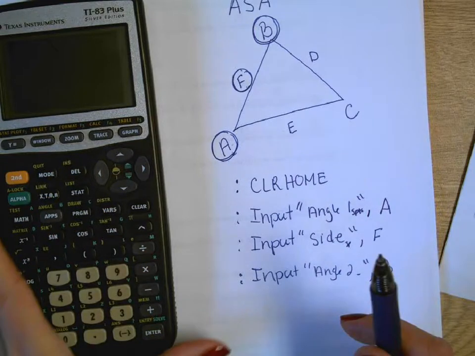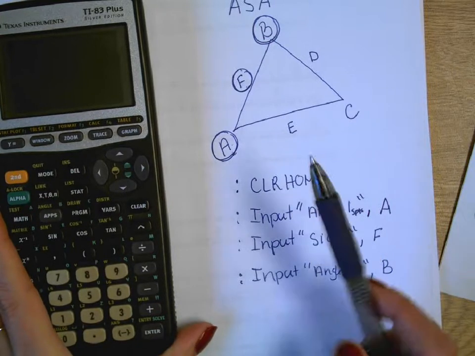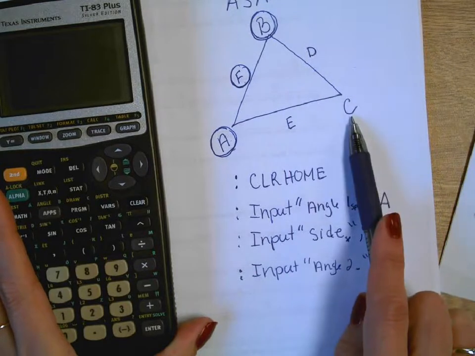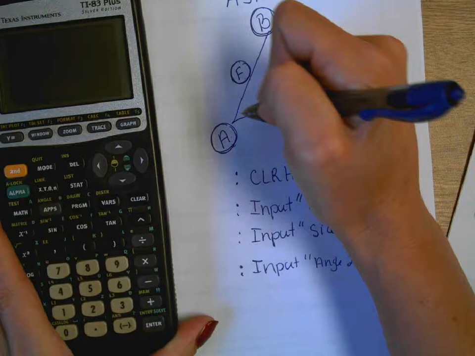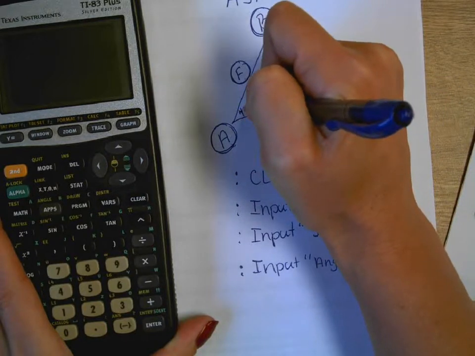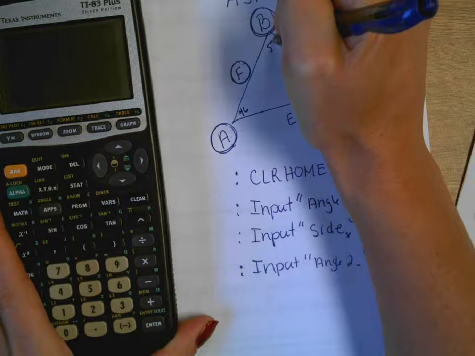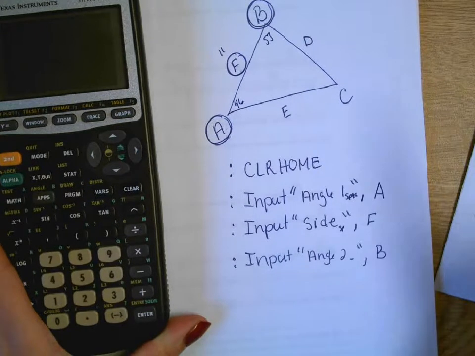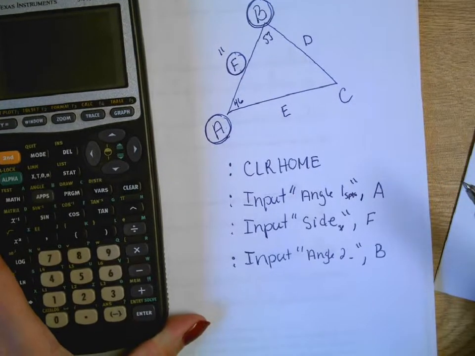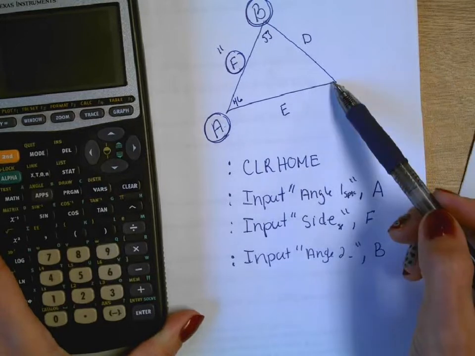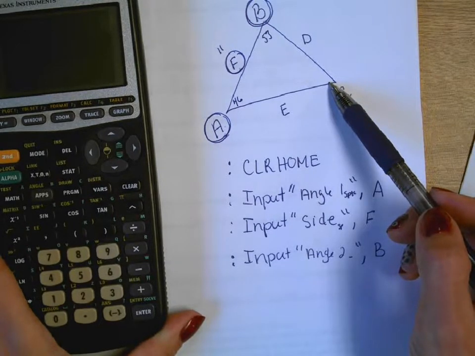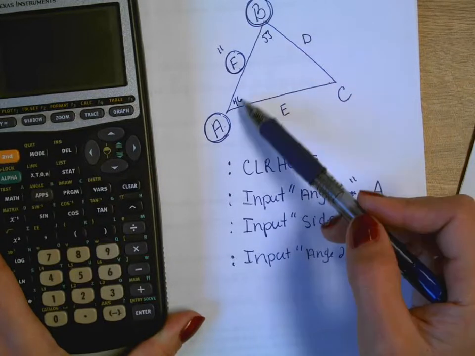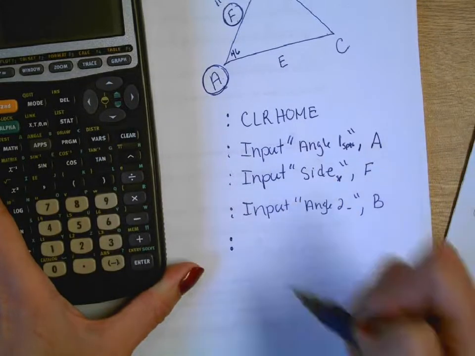Okay, now we've got to do the math. Now you've got to tell the calculator what to do with these 3 numbers to come up with these 3 values over here. I'm just going to throw some numbers in here so you can tell me what to do. If this was, say, 46, 53, 11. When you did this on Friday, what did you find first when you had ASA? You found angle C. How did you find angle C? 53 plus 46. You add those together and? 180 minus the sum.